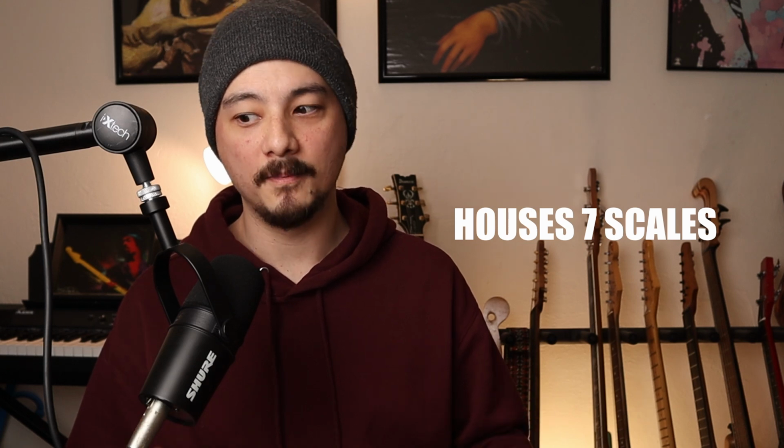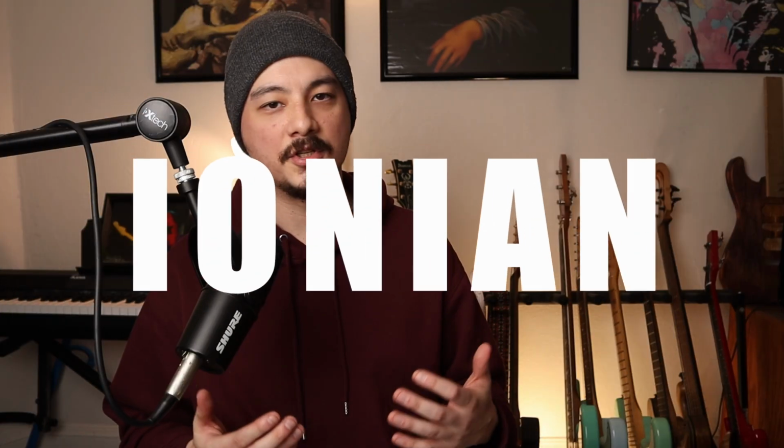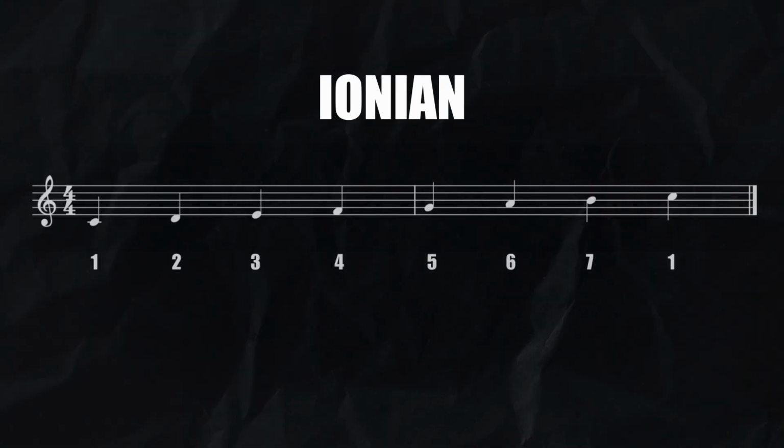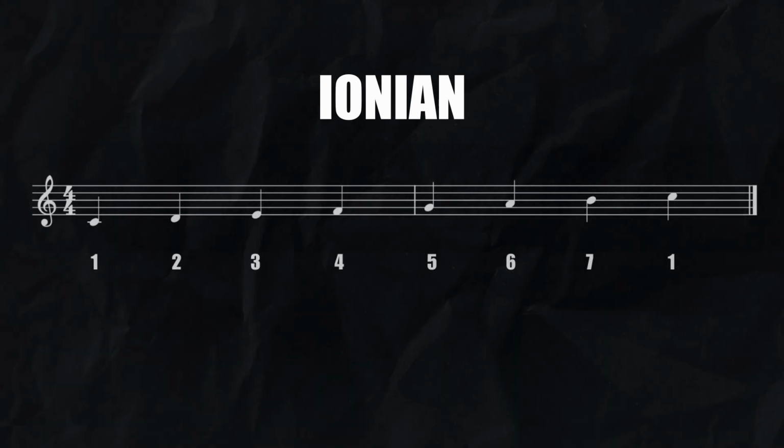Okay, so this brings us to the modes. Modes are scales within parent scales. In this case, the major scale, which houses 7 scales inside of it. We get these scales by starting on each note of the major scale and just playing an octave up to the next note of the same name. It's best to think of these scales as separate entities in application because they each have their own kind of flavor. The first mode is called Ionian, which is just another name for the major scale. The formula for Ionian is just 1, 2, 3, 4, 5, 6, 7.